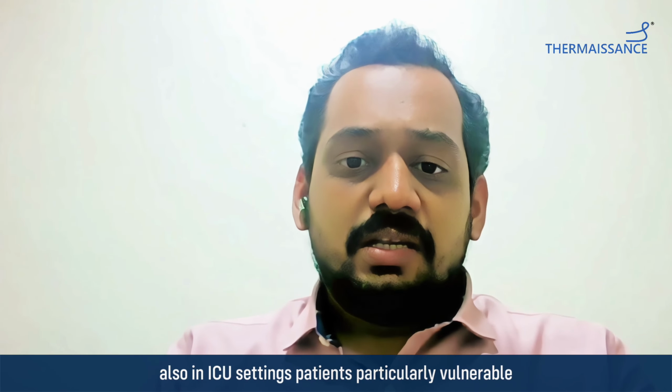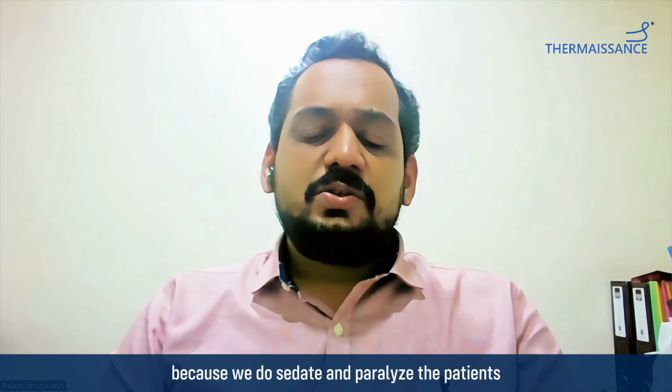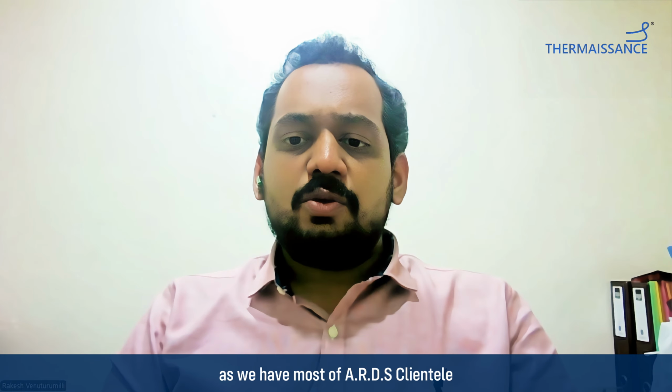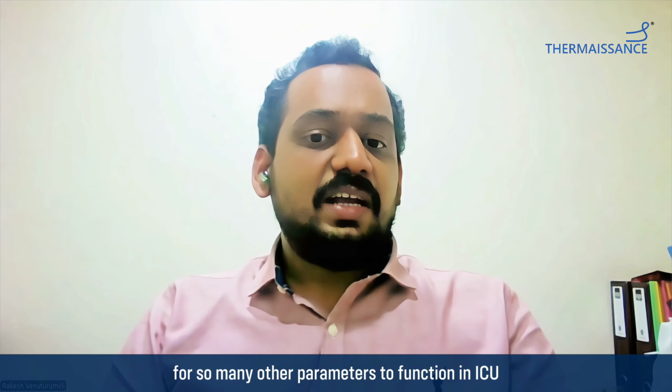In ICU settings, patients are particularly vulnerable mainly because of immobilization, because you sedate and paralyze the patients, as most of them are ARDS patients. You have to sedate and paralyze them to maintain the vitals, and we also maintain environmental cooling. Maintaining a room temperature of 24 degrees is vital for so many other parameters to function in the ICU.